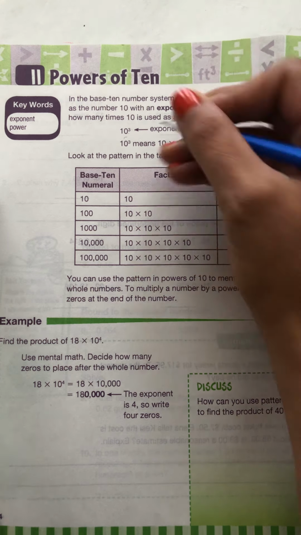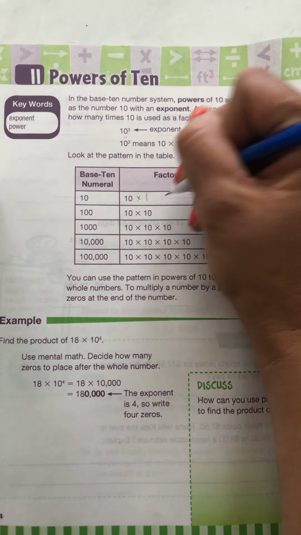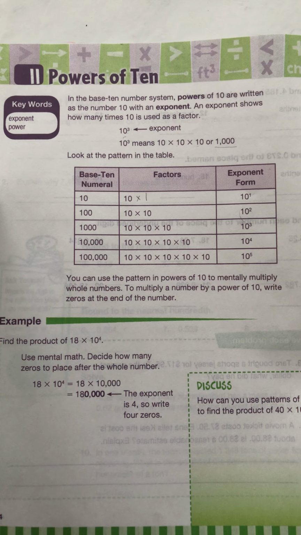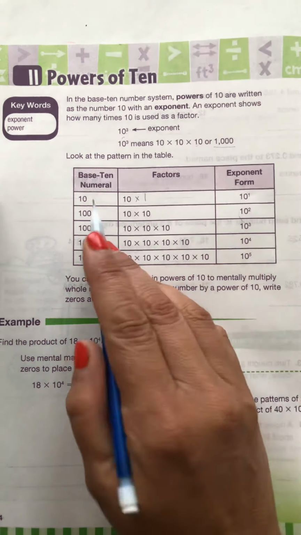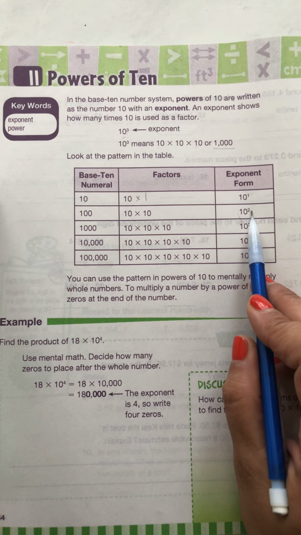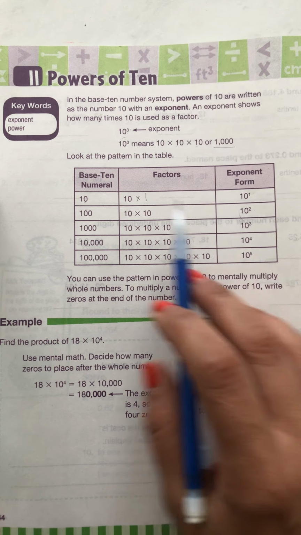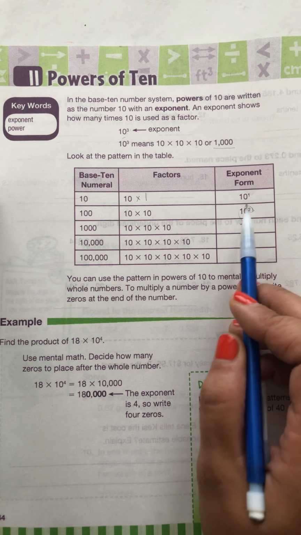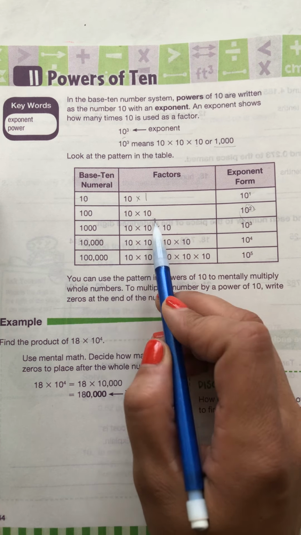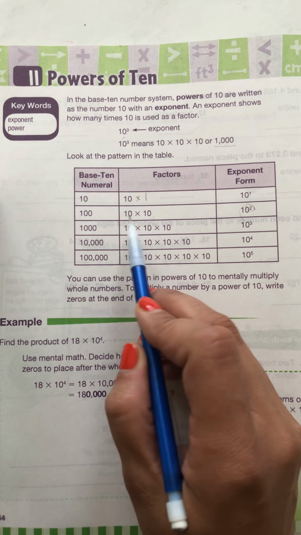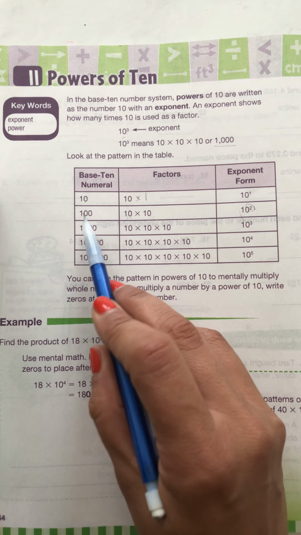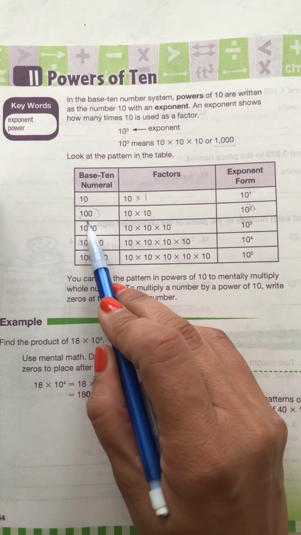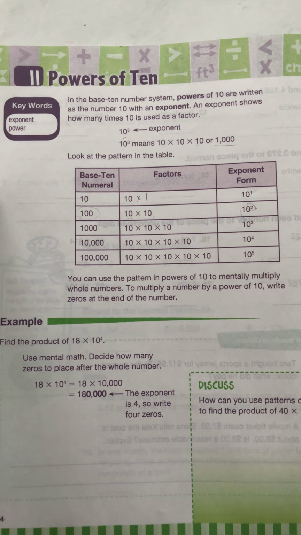You can also say it's 10 times 1, which equals just 10. So 10 to the second power, or 10 squared, would be 10 times 10. Now, if you notice, this number is 2. How many 10s do you have? 2. How many zeros are in 2 10s? 2. What's the final answer? 100. How many zeros are in 100?